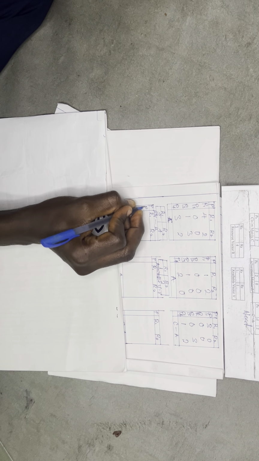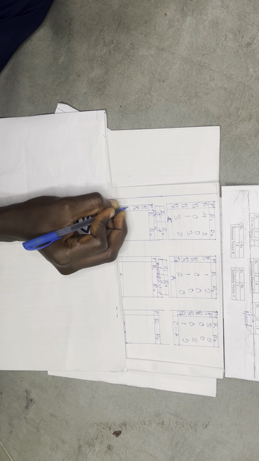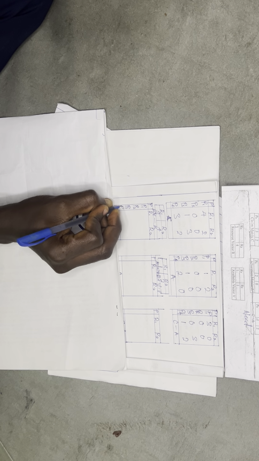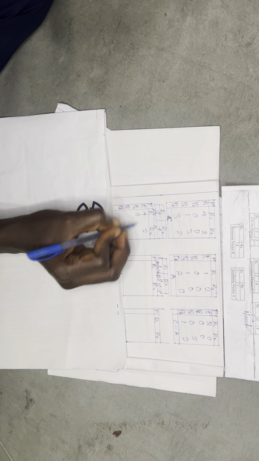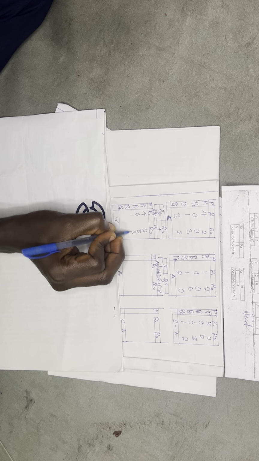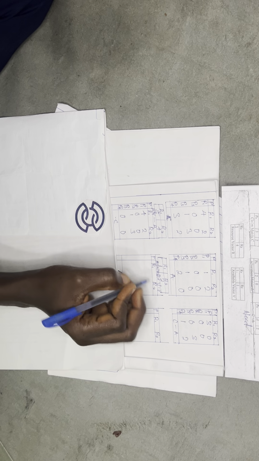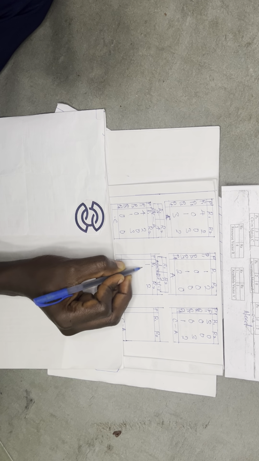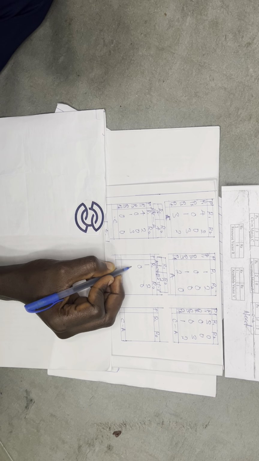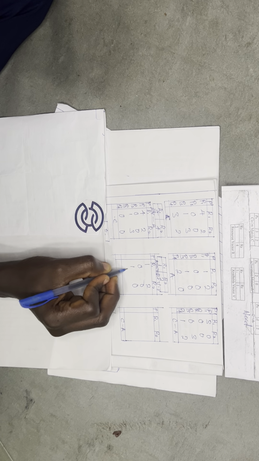Here we have process 1, 2, 3, and 4. Here we have 4, 2, 0, 0, 1, 3, 0, 0. And here we have 1, 2, 0, 0, 1, 0, and 0, 0.